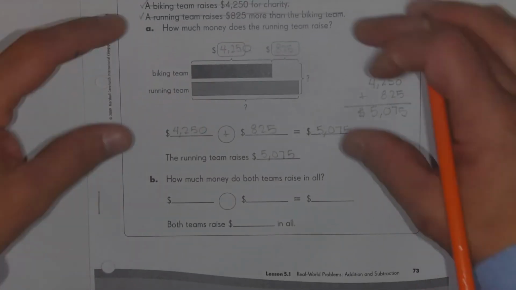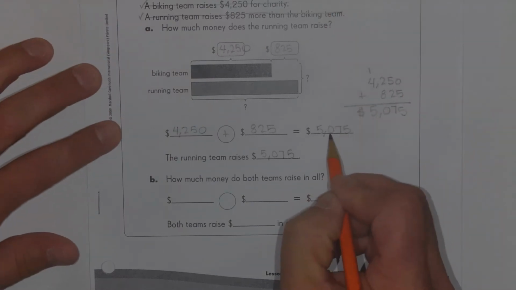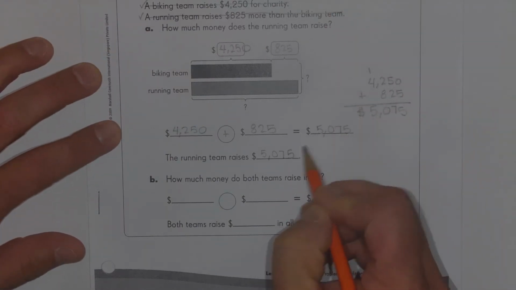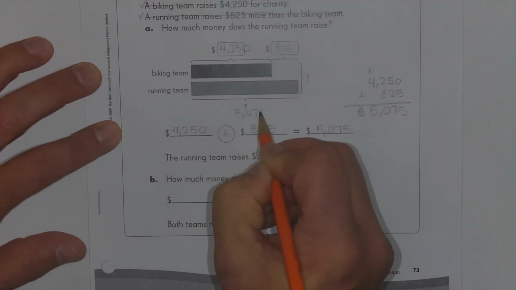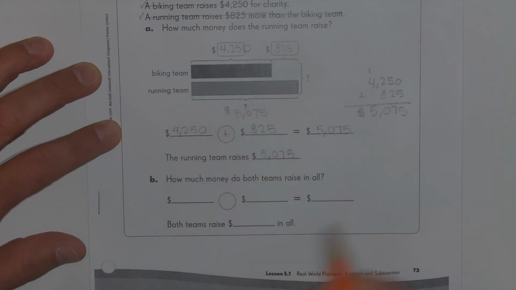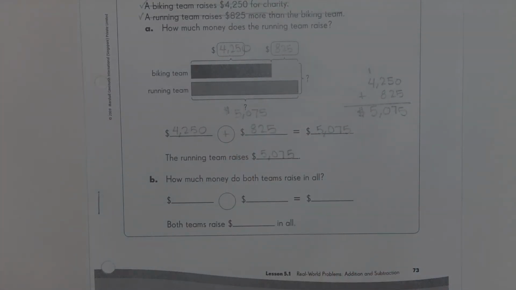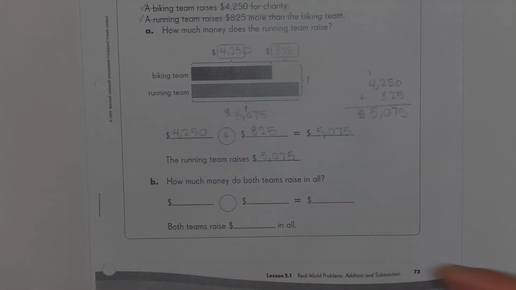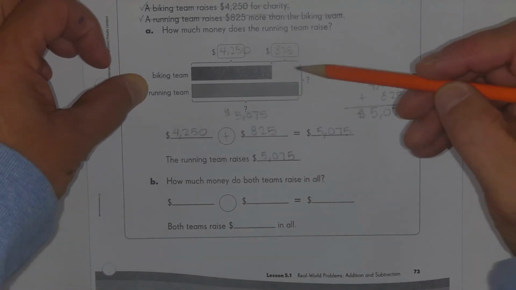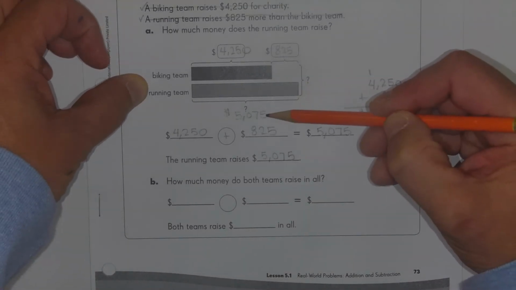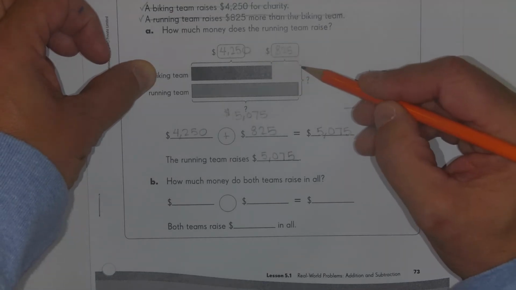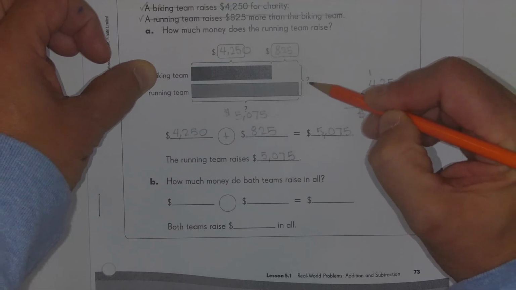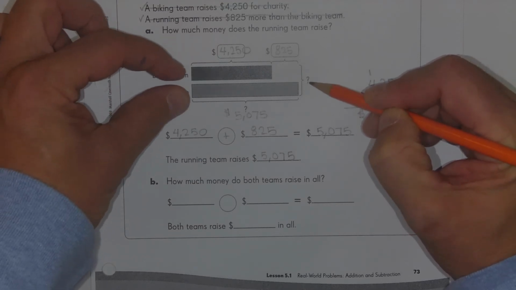So I'm going to use the same information, but I'm also going to take this number here, this 5,075, and I know that's the total the running team made. So I'm going to put it here because I'm going to guess that I'm going to need it for my next problem. So how much do both teams raise altogether? Well, when I look at my comparison model, I know that the running team made 5,075. I know that the biking team made 4,250, and this question mark we said at the very beginning represents how much did they make altogether.